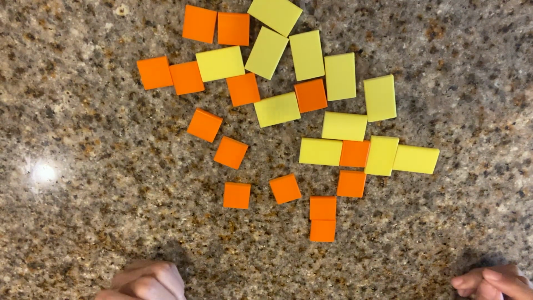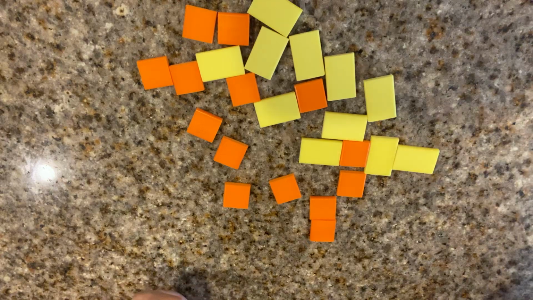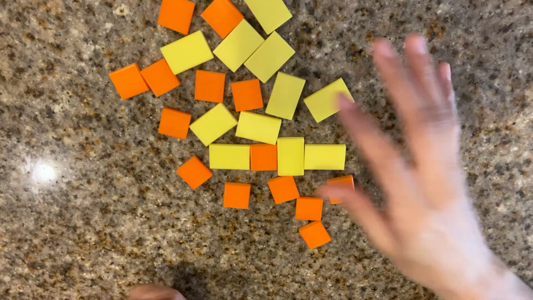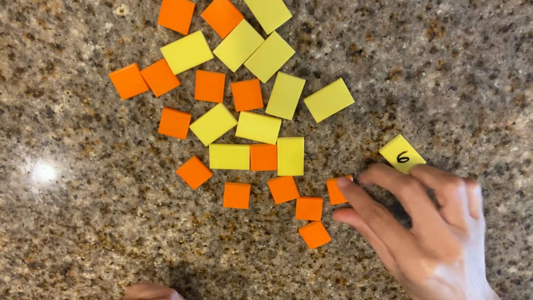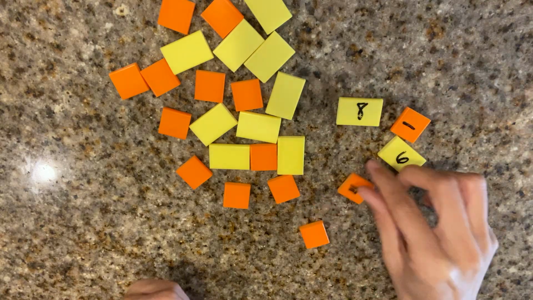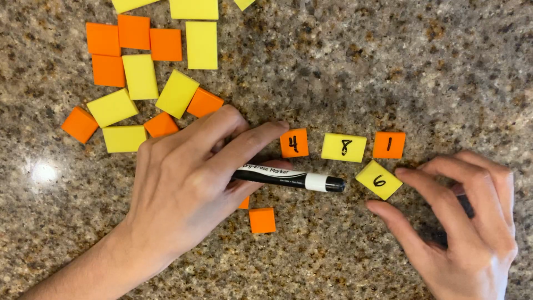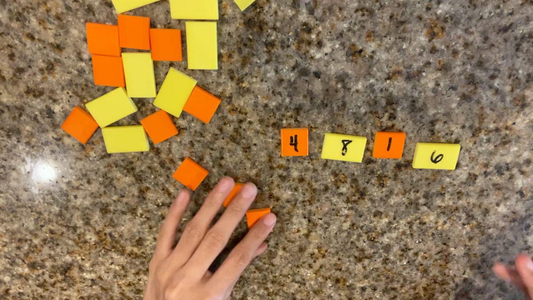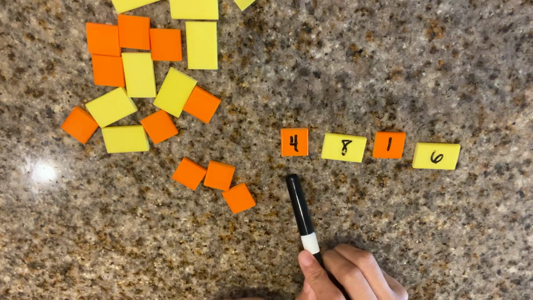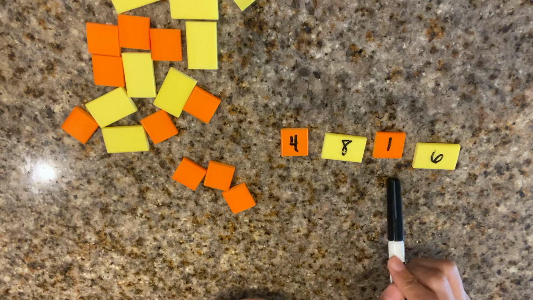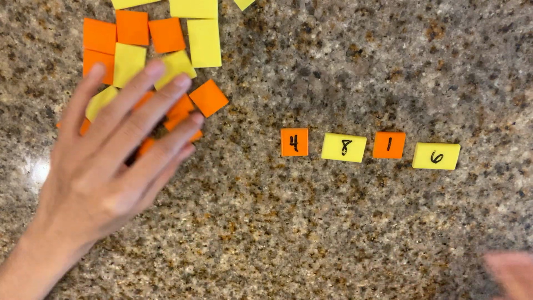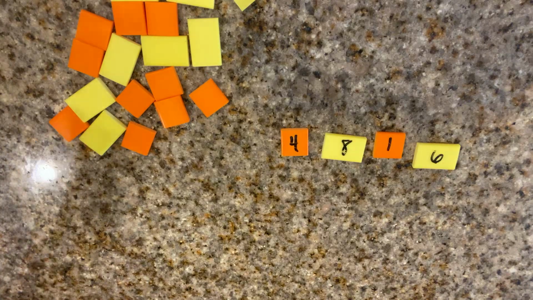and then just have them pull out 4 digits at a time because that's going to be their numbers that they are going to compare. So you can go ahead and flip 1, 2, 3, 4, and you've already created a number in the thousands place. So you have 4,816. So we're gonna have to write those down.